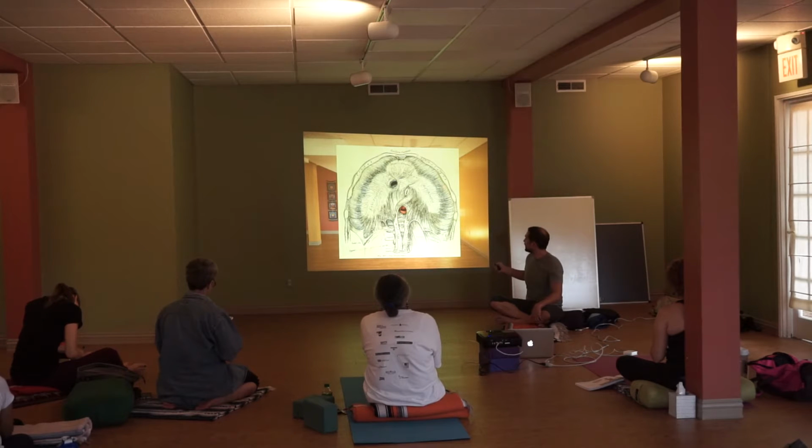So those are the muscular attachments. They talk about it in three parts. They talk about the anterior dome in front of this big tendon.